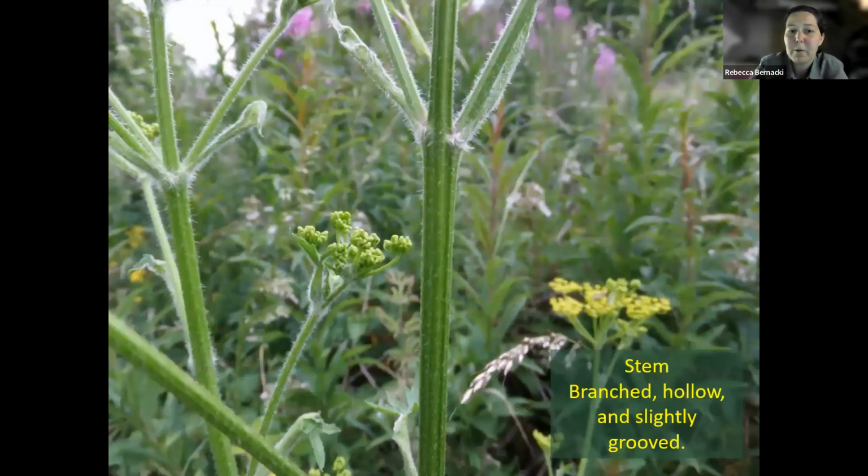The stem is going to be branched, as we can see towards the top of this picture. It is hollow, and that hollow stem does contain that phytotoxic sap, and the stem is also going to be slightly grooved.